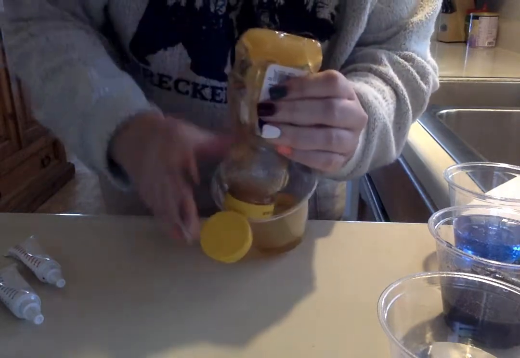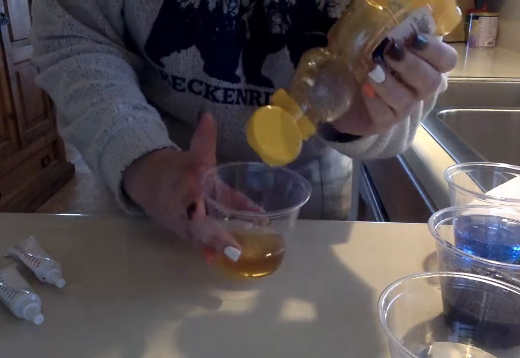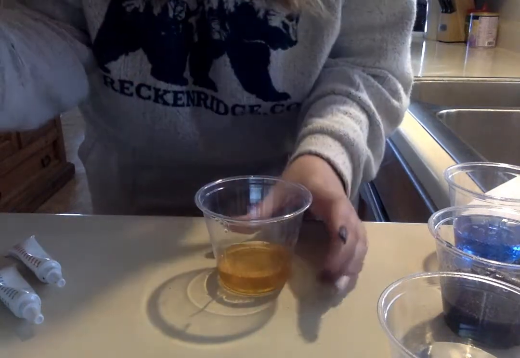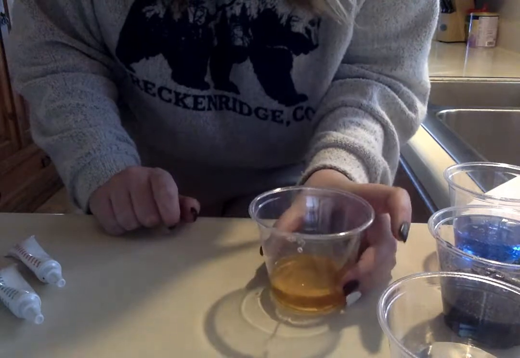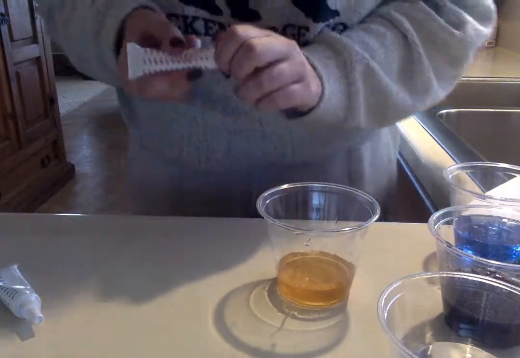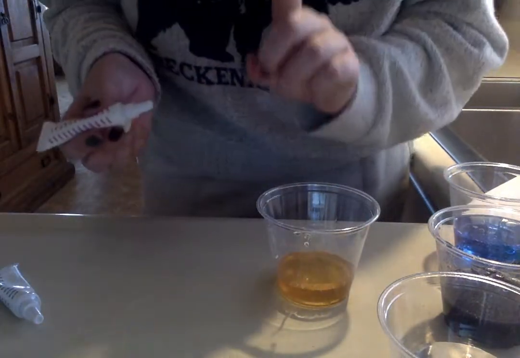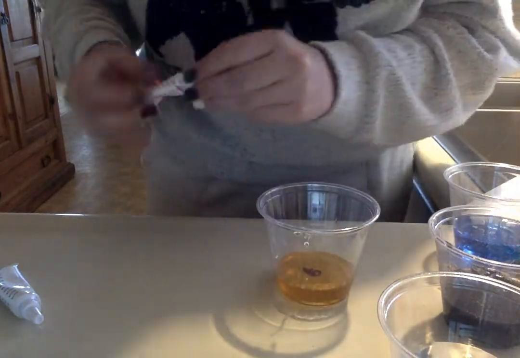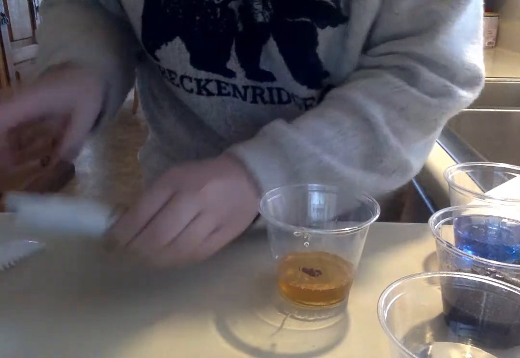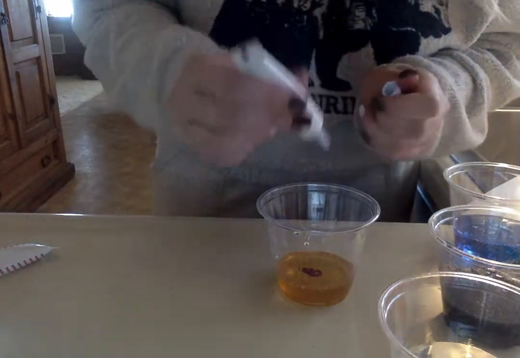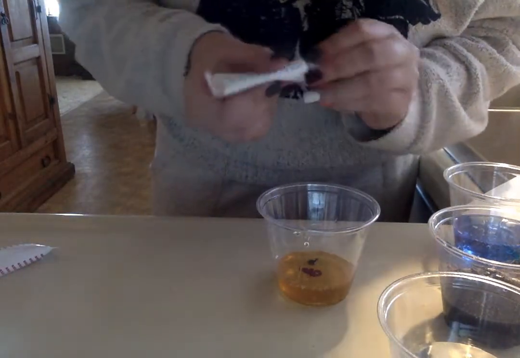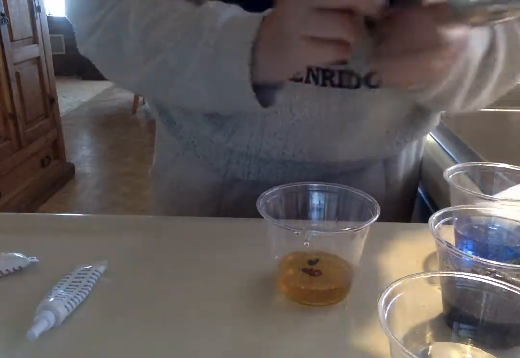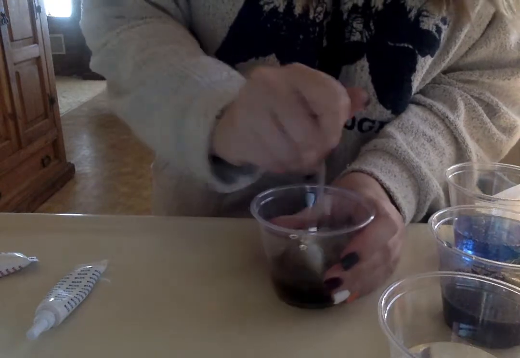Okay. There we go. I'm getting some. I already had some in there just because I had such less honey. So you're going to put the honey in there. And then after you do that, you're going to add just 1 drop of red food coloring and 1 drop of blue food coloring. And now you're going to stir it up with your stirrer. Go ahead and stir it up, friends.